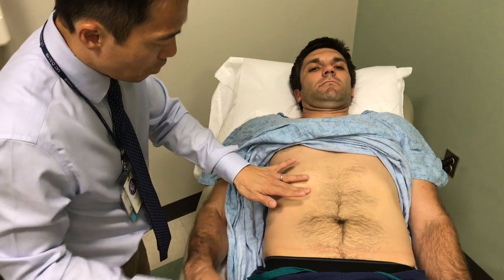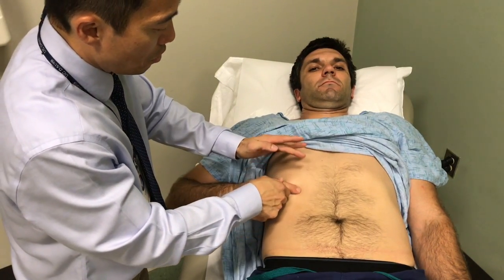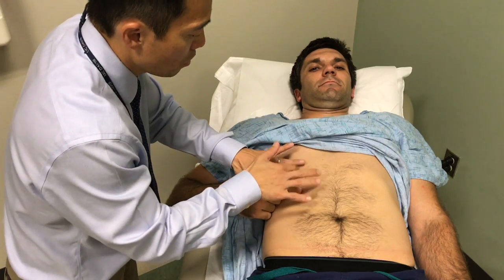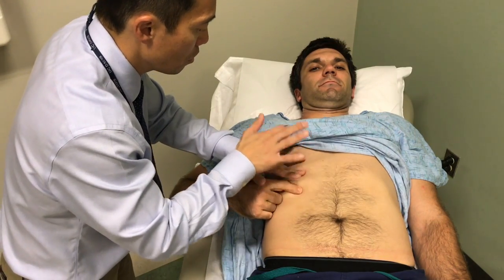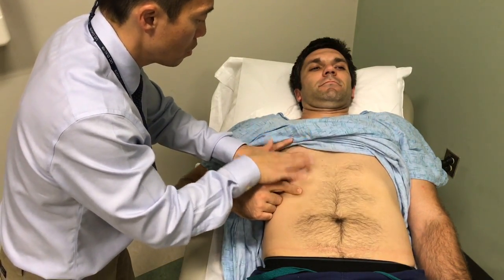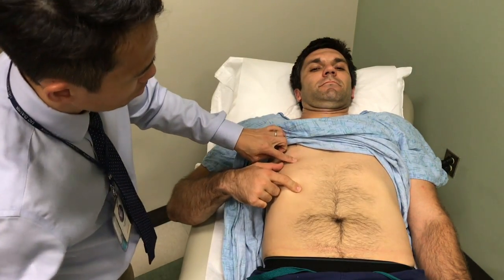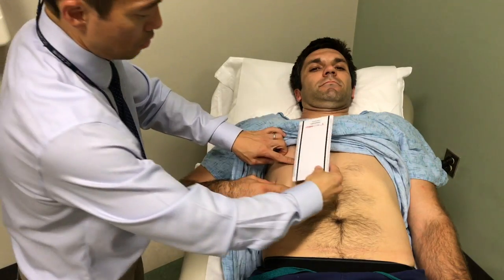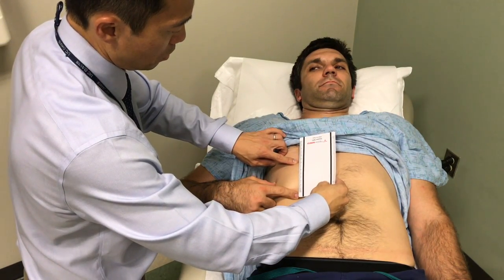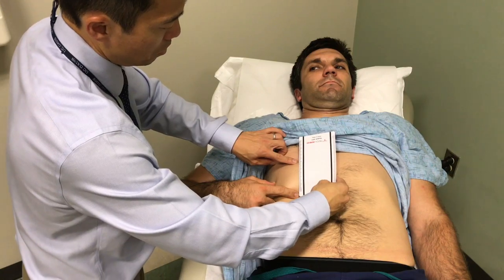Mark this point with a pen or have the patient hold a finger on the position. Then continue upward until liver dullness turns to lung resonance. Record the span in centimeters. Normal span is approximately 6 to 12 centimeters at the level of the mid-clavicular line.